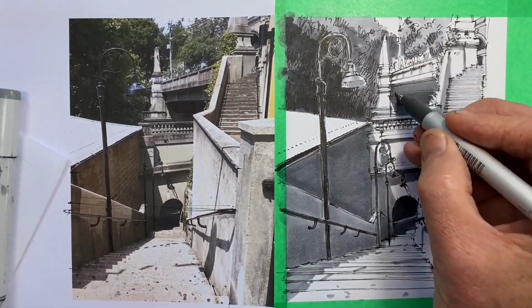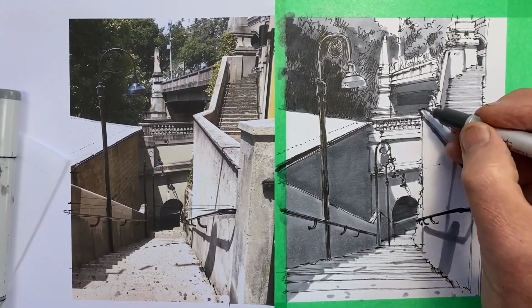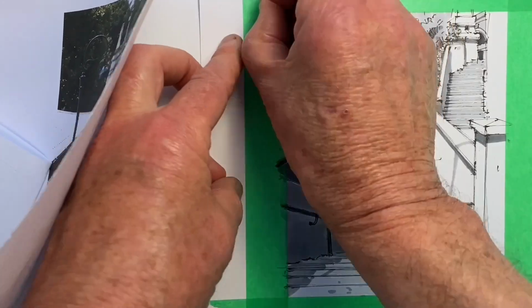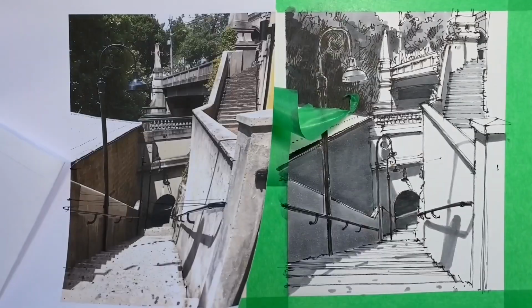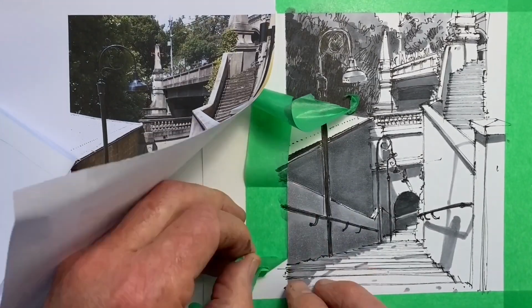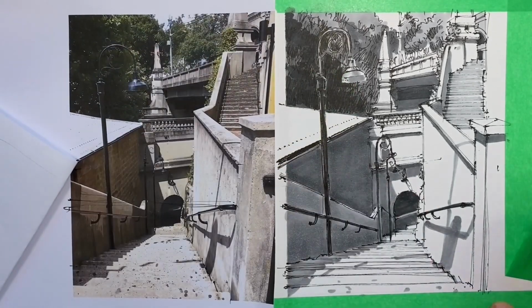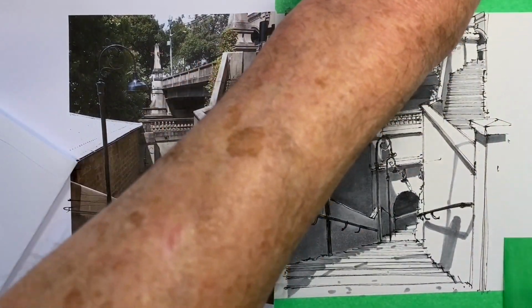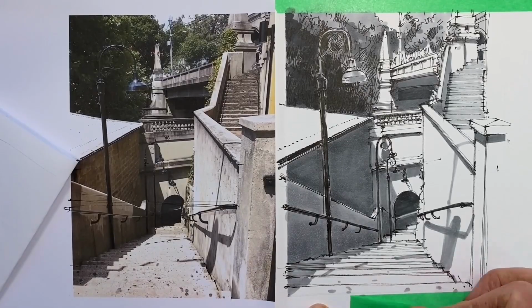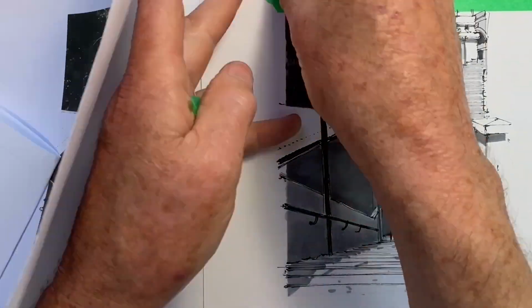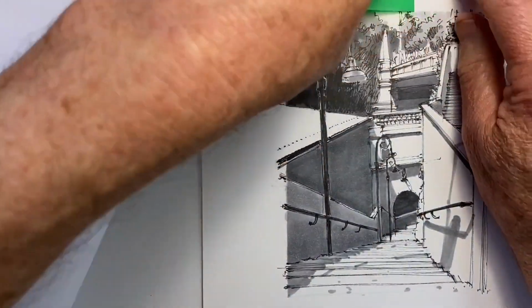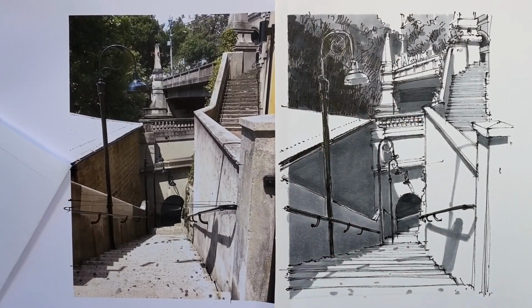Still playing with this foliage. I don't want this foliage to take a lot of time. It's really about the other parts of it, the architecture. And then it's time to take off the strips, which I do badly, and tear the paper 3 times. Don't you love that? Fortunately, it's not a commission.